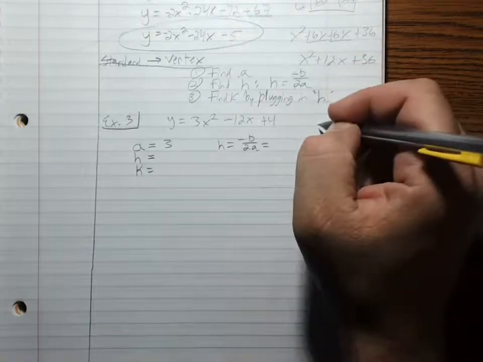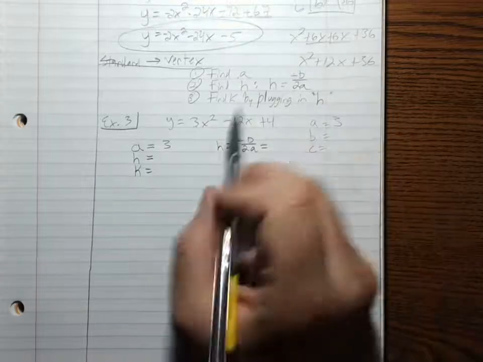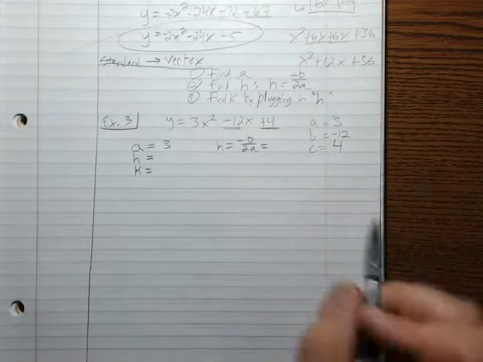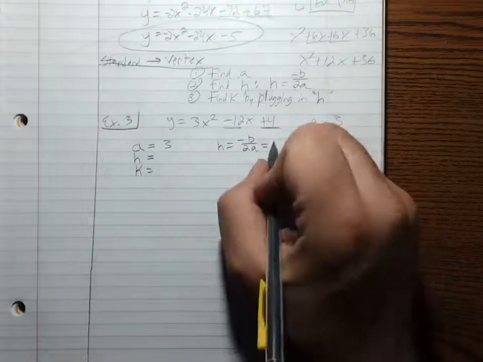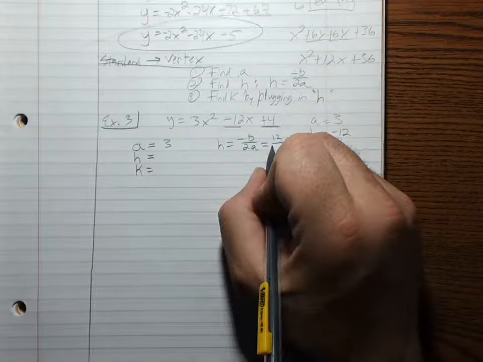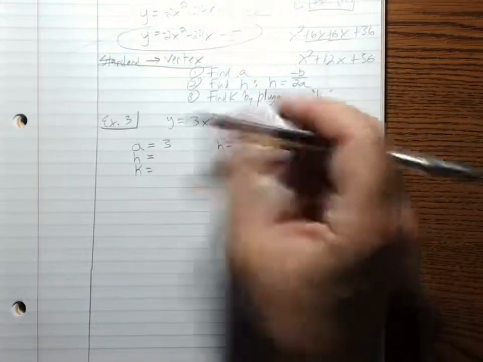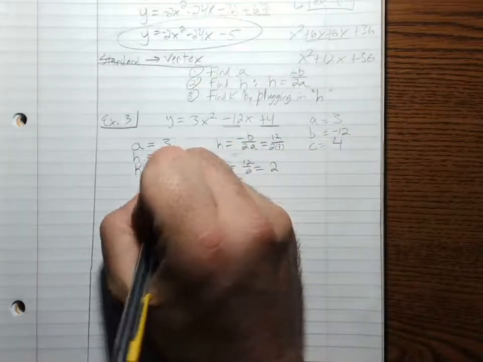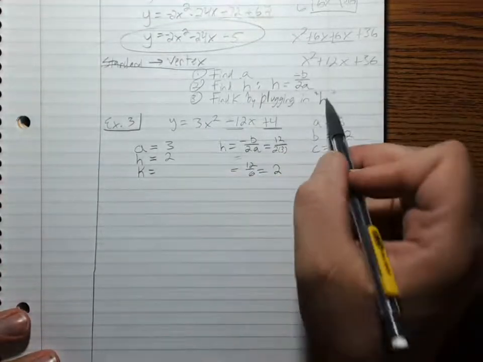So knowing what a, b, and c are might be helpful. a is my 3, b is negative 12, and c is 4. That will help us. So when I do this, h equals the opposite of b. b is negative 12. The opposite of that is positive 12. And 2a, a is 3, so that would be 2 times 3, which is 12 over 6, which is 2. So h is 2. And then lastly, we're going to find k by plugging in our h value.